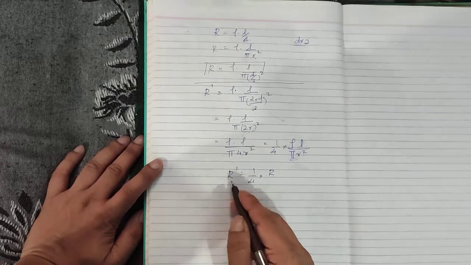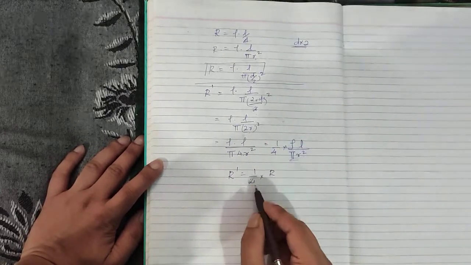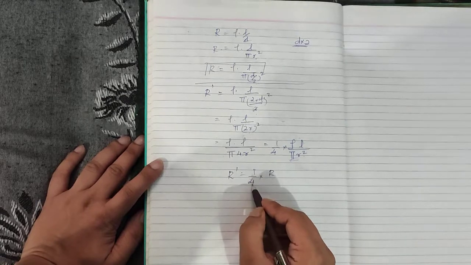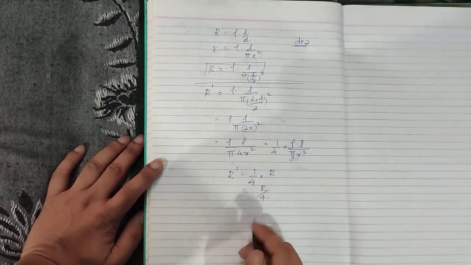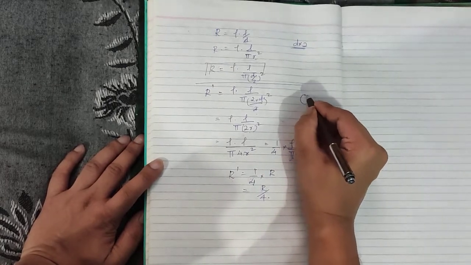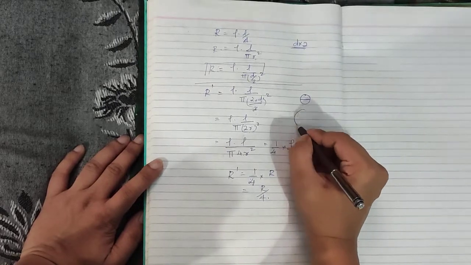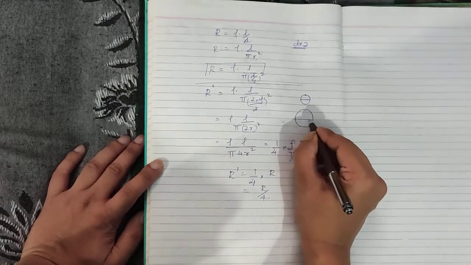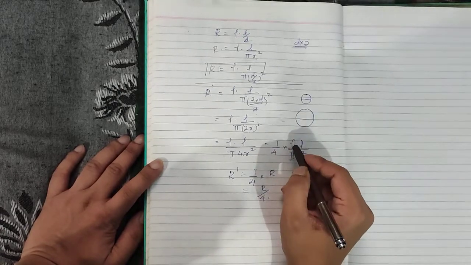So what happens to the value? If I increase the diameter by 2 times, then the resistance becomes 1 by 4, or I can write R by 4, or the resistance decreases, because the cross-section area, this is the diameter of the wire before, and this is the diameter of the newer wire. It is twice the size. So when the area is more, resistance is less.